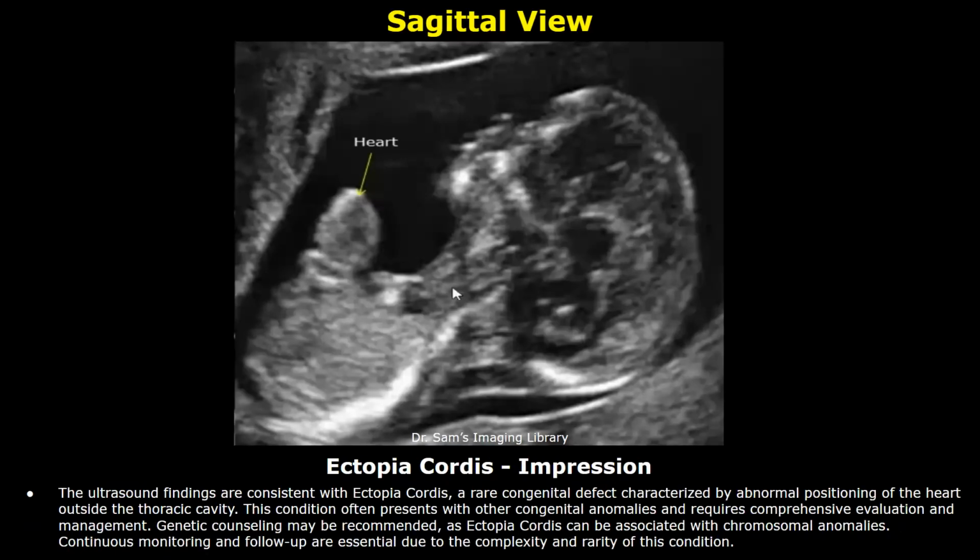Here is the impression. The ultrasound findings are consistent with Ectopia Cordis, a rare congenital defect characterized by abnormal positioning of the heart outside the thoracic cavity. This condition often presents with other congenital anomalies and requires comprehensive evaluation and management.